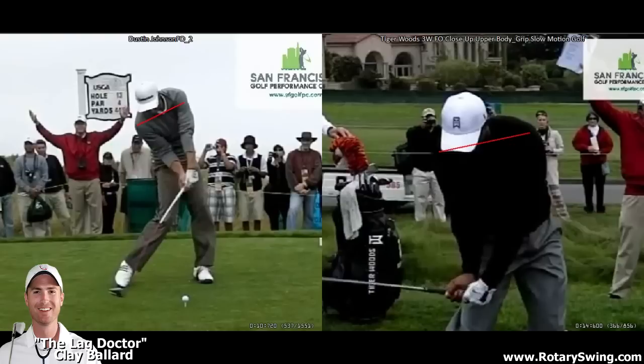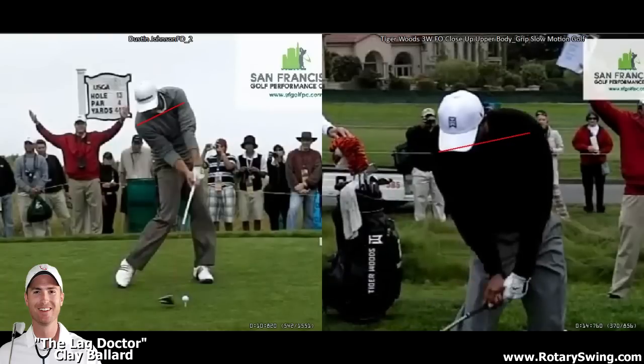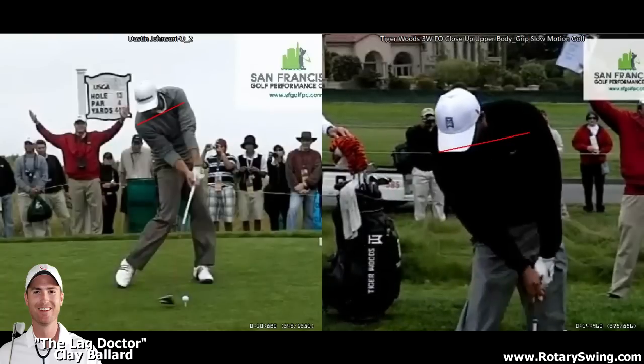So as Dustin comes through to impact, you see his hand is wide open still pointing out toward us, whereas Tiger, as he comes through, is letting his hand rotate. Now he's at impact, and his grip here is facing the target, whereas Dustin's is pointing a little bit more out here to the right.